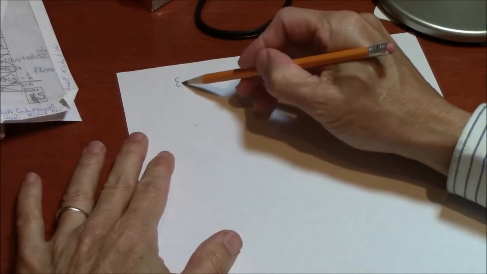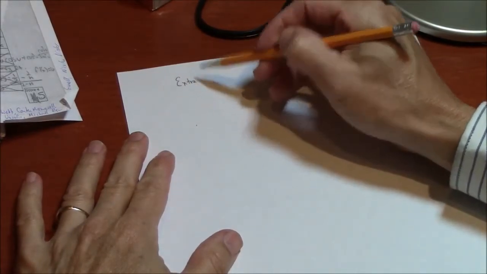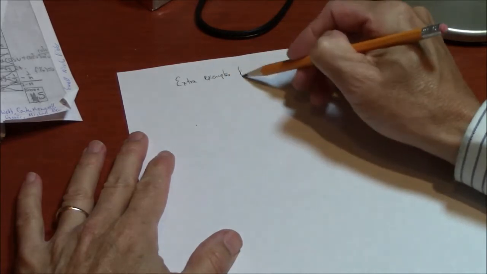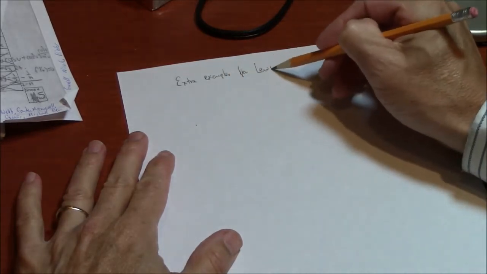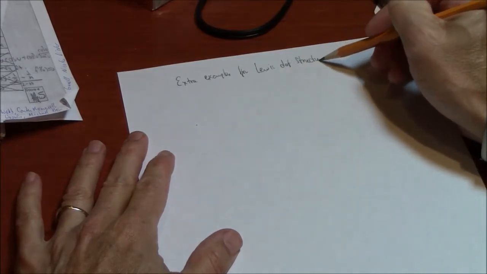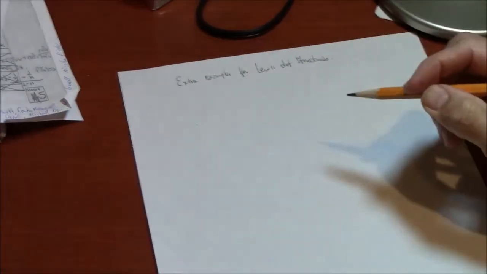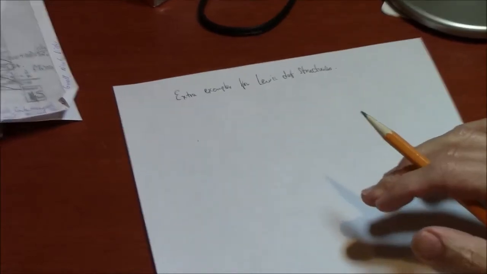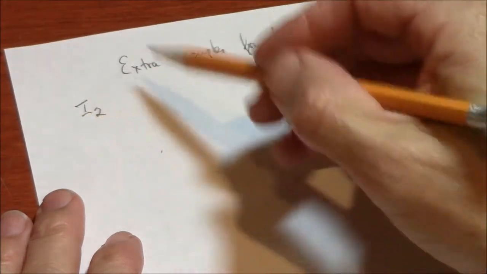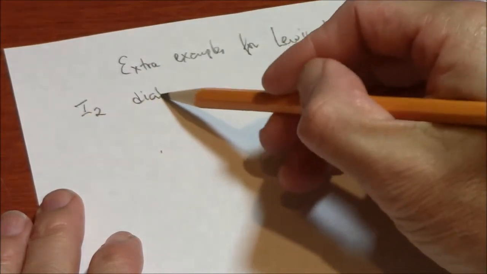Here I'm giving extra examples, extra practice for Lewis dot structures. And I think I'll just do two. Maybe the first one, I'll do I2. I2 is a diatomic molecule.